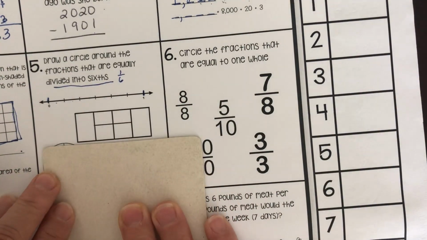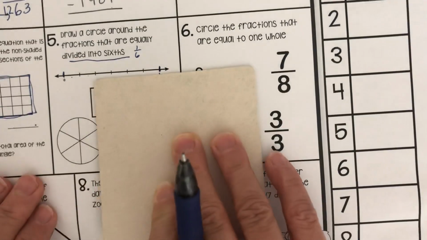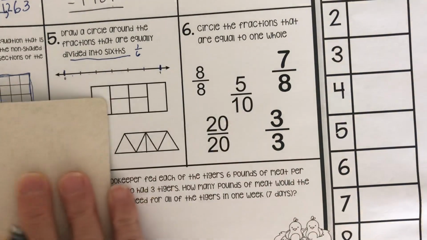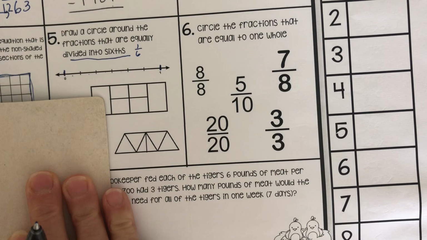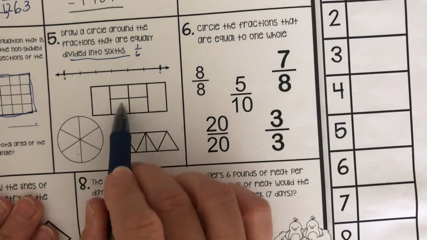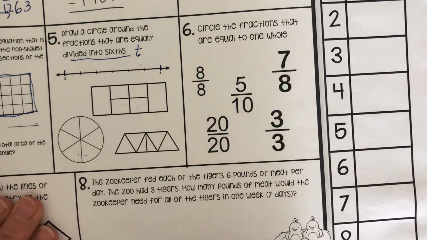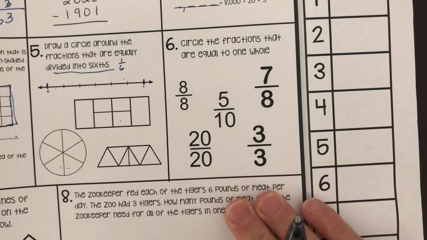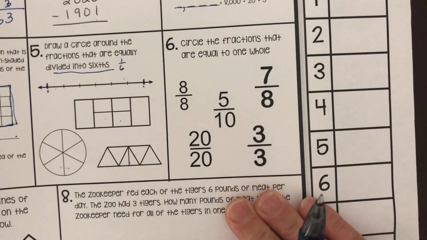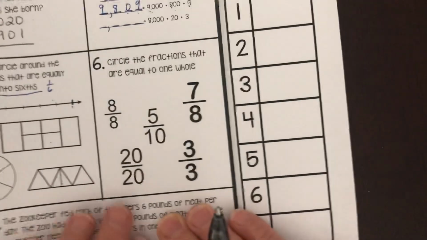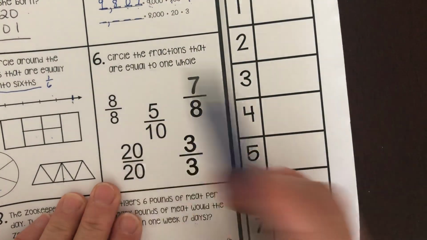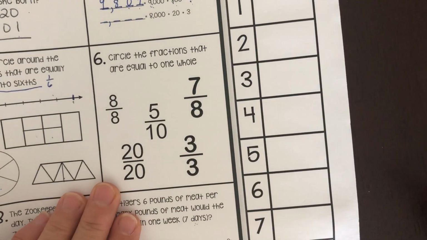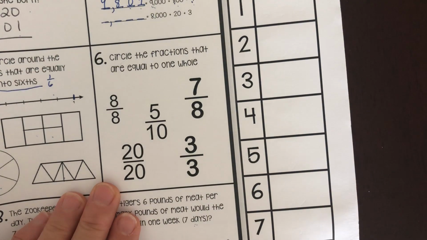This one, is this divided into 6 equal sections? Is that one divided into 6 equal sections? And is that one divided into 6 equal sections? There's 5 choices. I'm sorry, 1, 2, 3, 4. 4 choices. You have to see which ones are correctly divided into 6 equal parts. Number 6, circle the fractions that are equal to 1 whole. Okay, when it's 1 whole, the numerator and the denominator are the same.